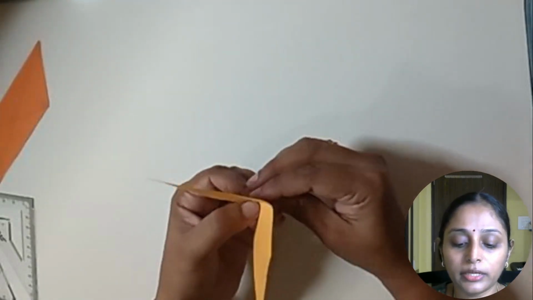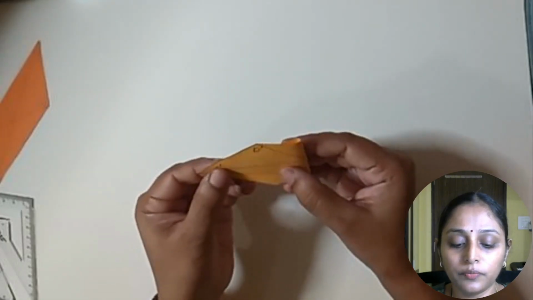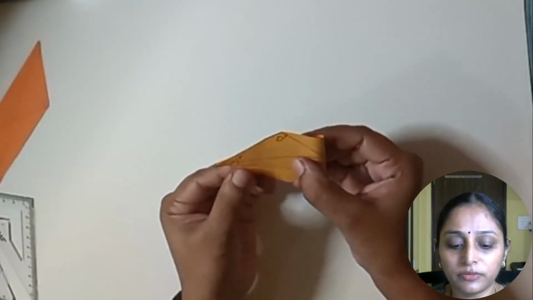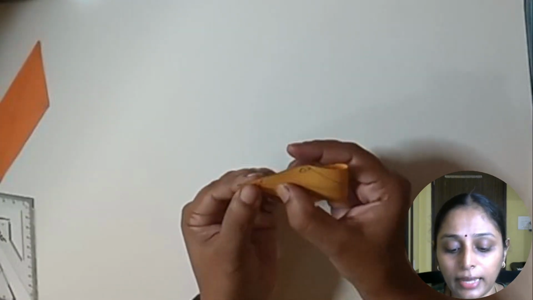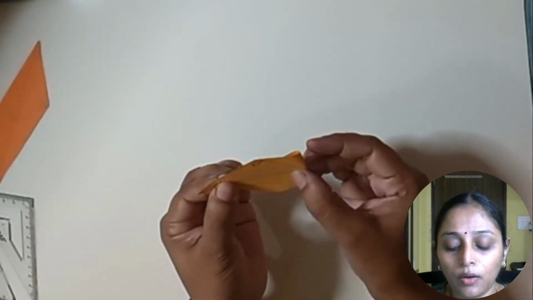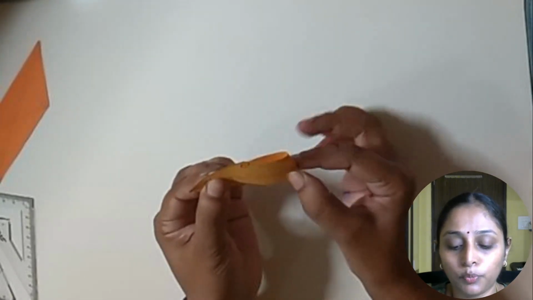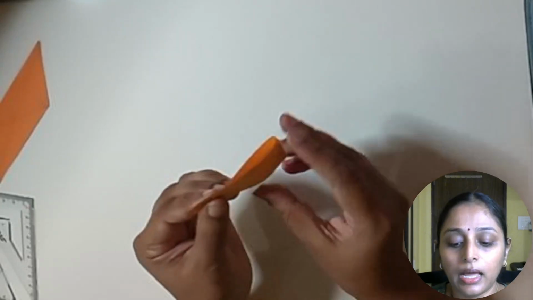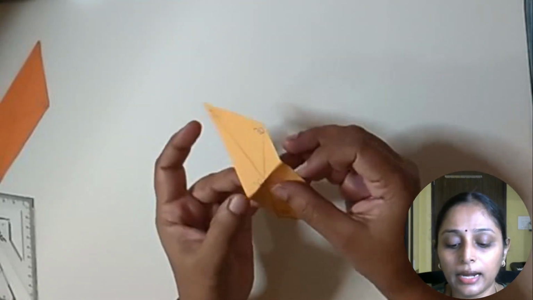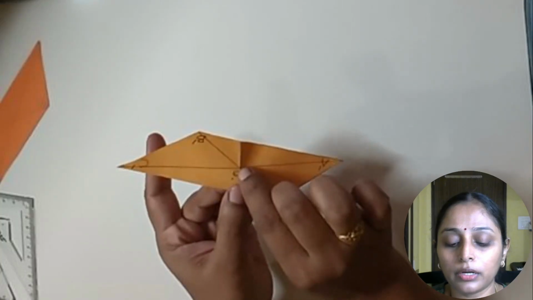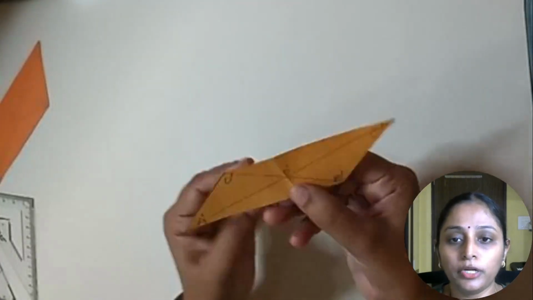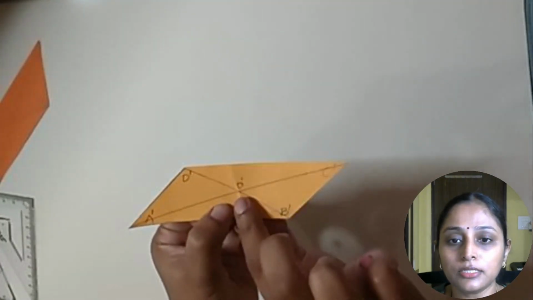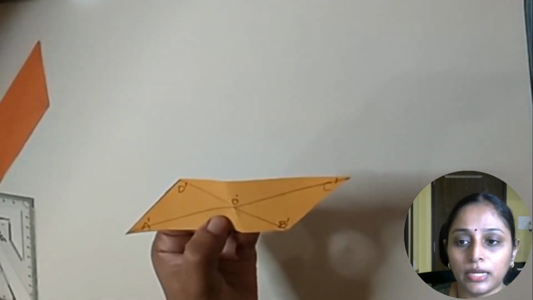Now, what is this point? This is the midpoint of this line. When I'm overlapping the opposite vertex, I am folding the diagonal. When I'm folding the diagonal, okay, what do I get? I will get the midpoint at the crease, right? Now you can see here clearly that whatever point I have got, it is the same as the point of intersection of the diagonals, O dash, right? So that is what they're saying.